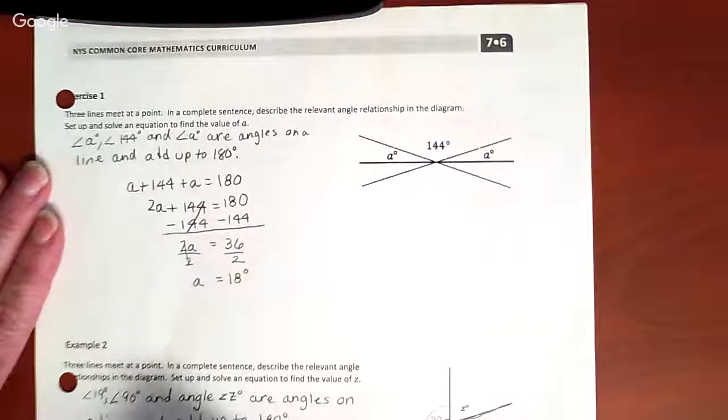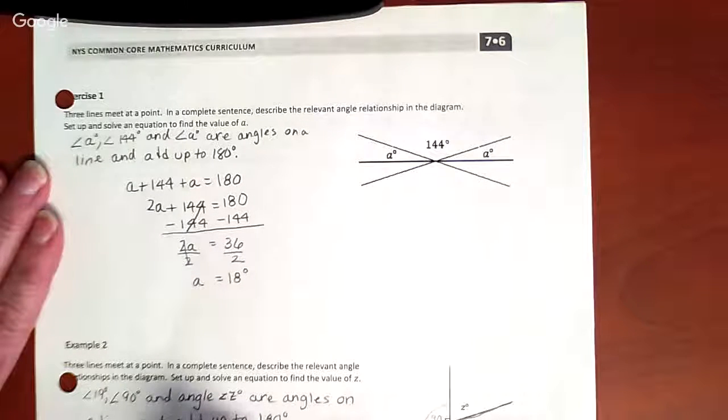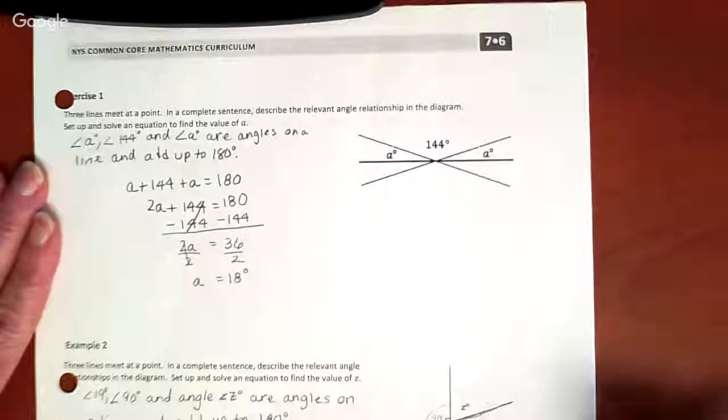So now we have 19 plus 90 plus Z equals 180 degrees. So adding this, we have 109 plus Z equals 180. So subtracting 109 from both sides, we have Z equals 71 degrees.